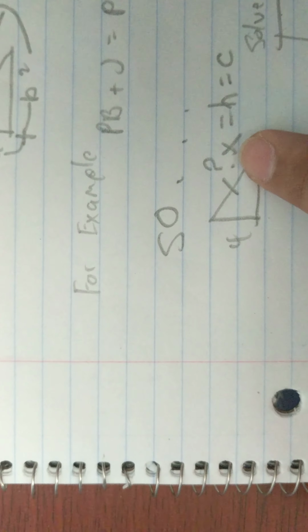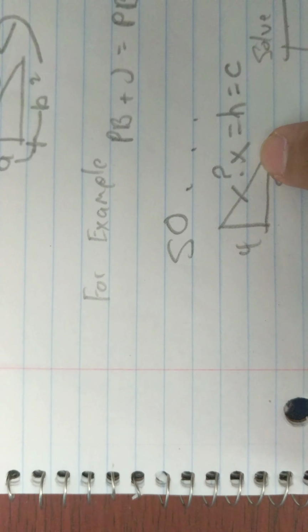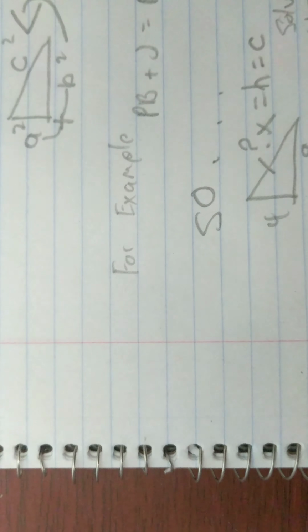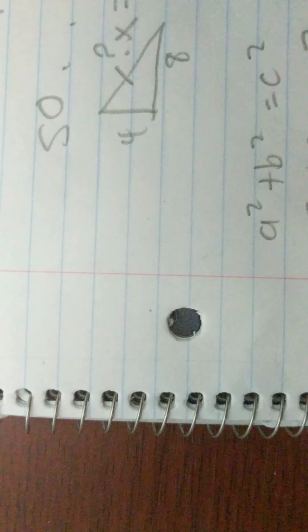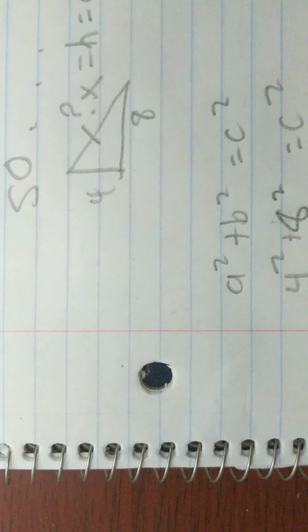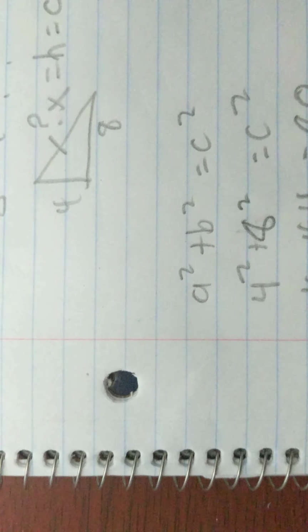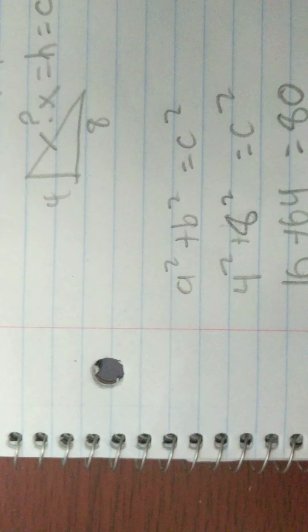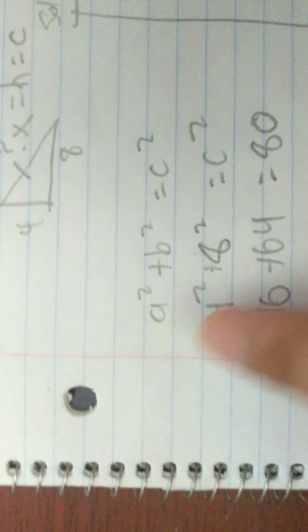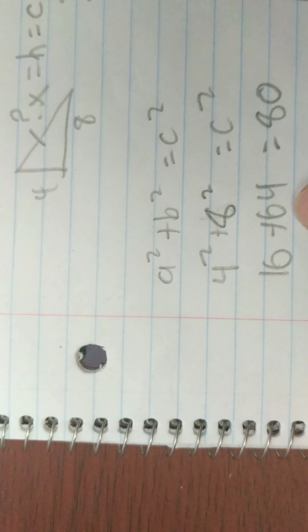You need to find x, or the hypotenuse, or c, whichever you want to use. Well, all you have to do is plug in the numbers again. So a squared plus b squared equals c squared, right? So let's plug it in. A equals 4 and b equals 8, and we square it to get 4 squared equals 16 and 8 squared equals 64.